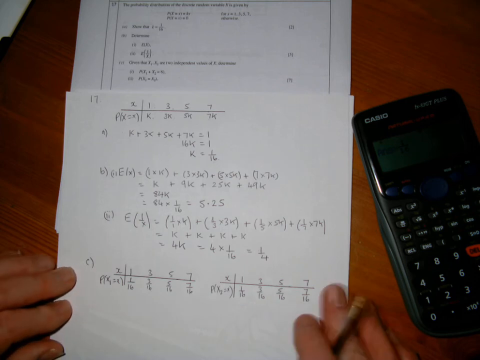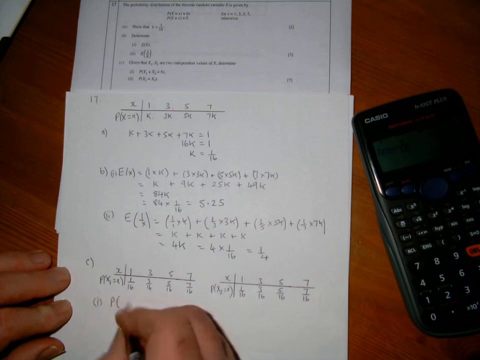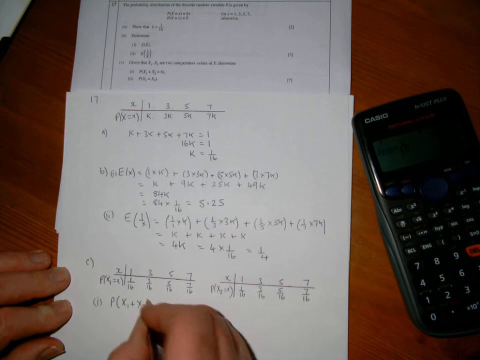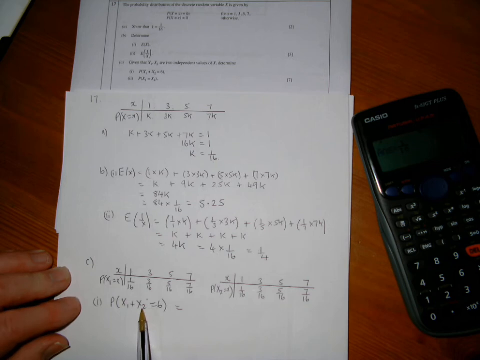The question is asking me to find the probability that the sum of X1 and X2 is equal to 6. So I have to take an x value from X1 and an x value from X2, and they have to combine to add up to make 6. So if I take 1 from X1, I can add a 5 with it.